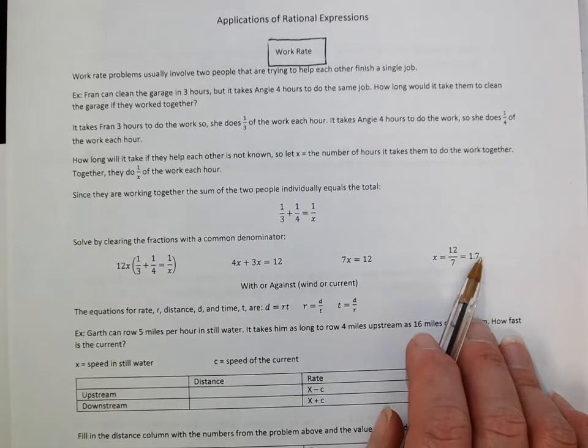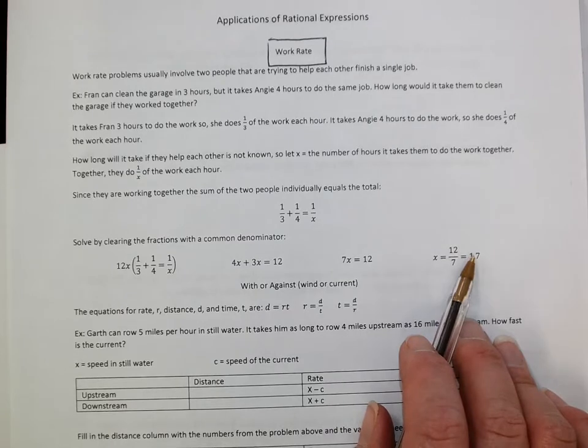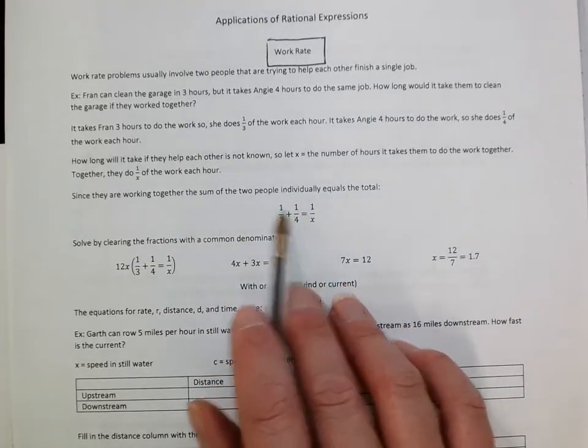So those are pretty basic. There's not too many other versions that I could give you of this, unless I told you that together they can complete it in 2 hours. How long would it take this one by themselves? That would be kind of the same thing, except your x would be somewhere over here.